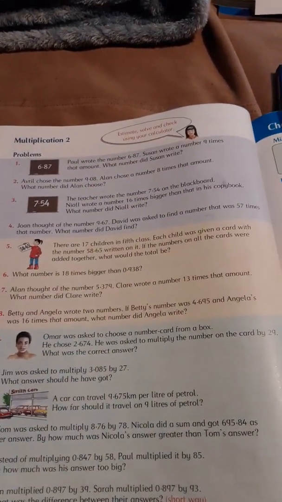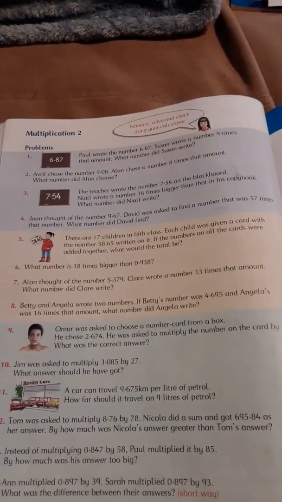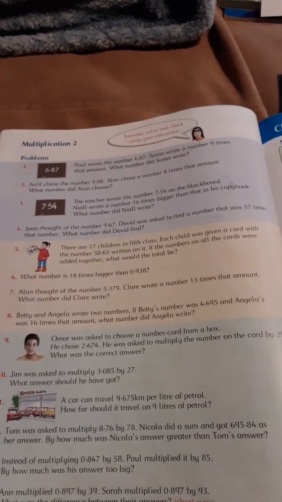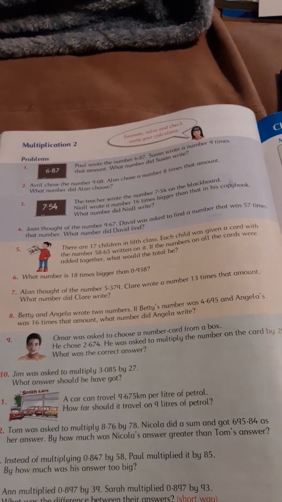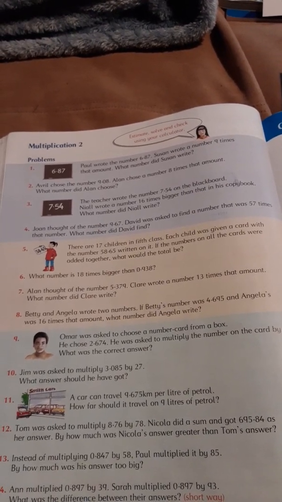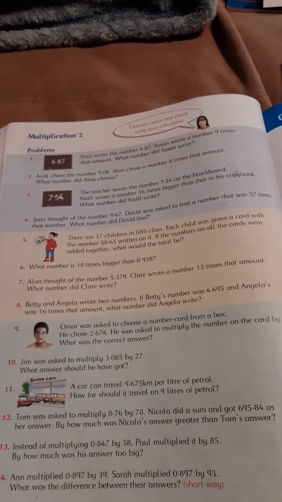Now, question number 11. This one involves litres. A car can travel 9.675 kilometres per litre of petrol. How far should it travel on 9 litres of petrol? So we know per litre, which means per 1 litre. So now we need to find out per 9 litres. So it's going to be a multiplication again. It's going to be a short multiplication. So I changed the numbers to do an example for you.